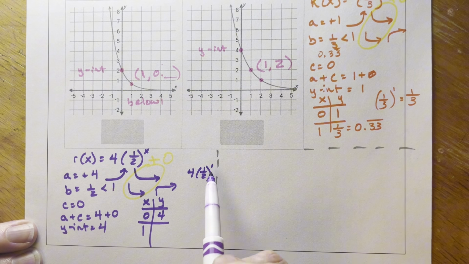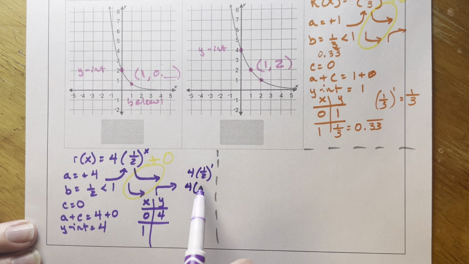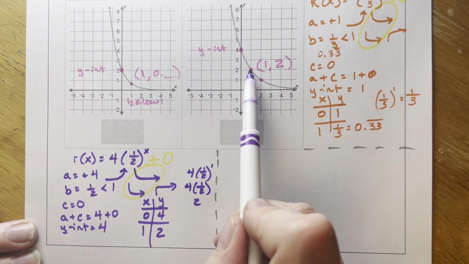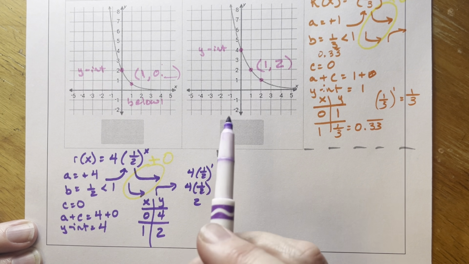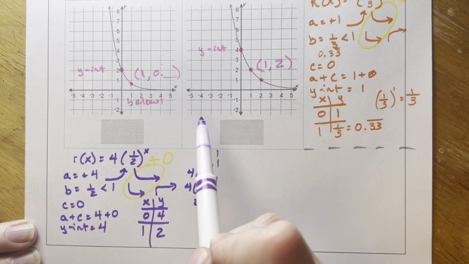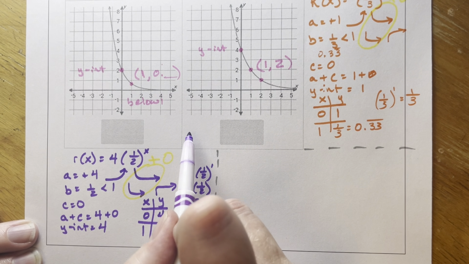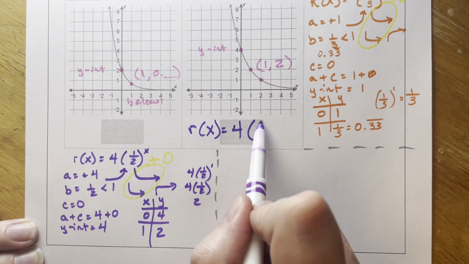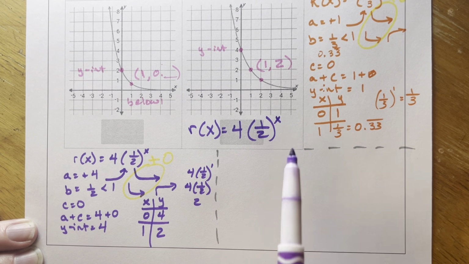So 1/2 to the first power, well, that's just 1/2. And half of 4, well, that's 2. And that is exactly the coordinate point that we found right here. Nice and easy to work with. So that tells us our fourth available graph is our r of x, which equals 4 times the quantity of 1/2 to the x power.